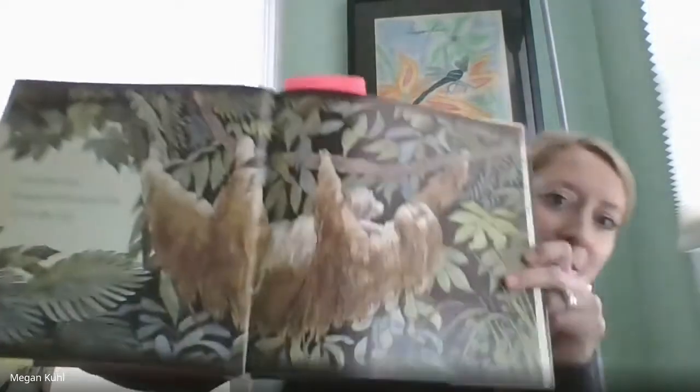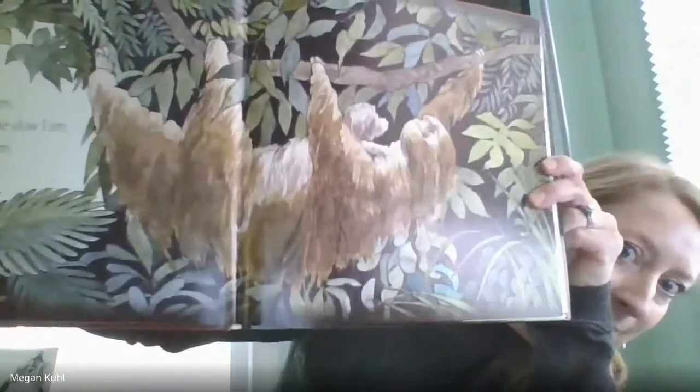I am slow, I am. Slowest of the slow, I am. In my tree, I am. So, which animal do you think Jack Prelutsky is describing? One that's very slow, hangs out in trees. You got it. It's a sloth. And here's the picture of the sloth. You see that? Let's try another one.